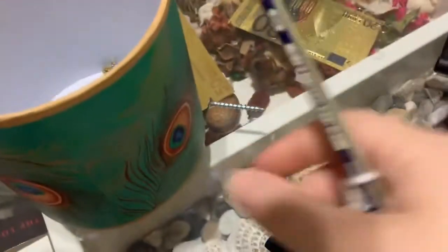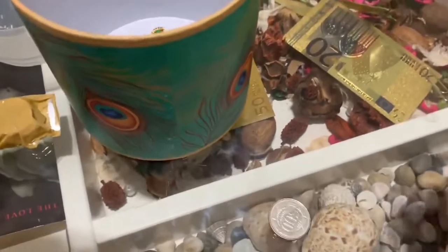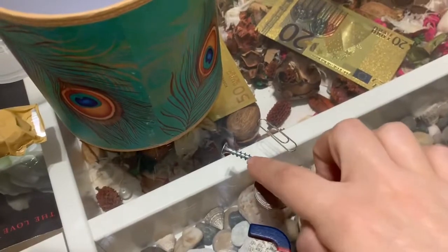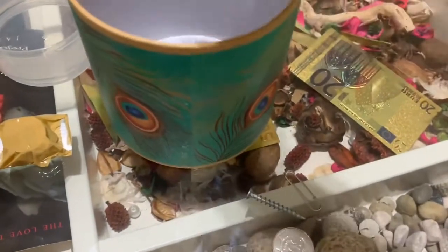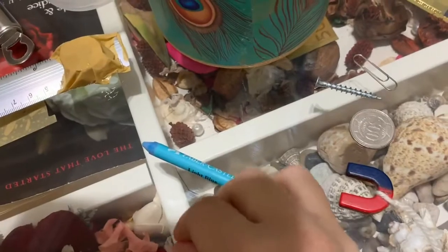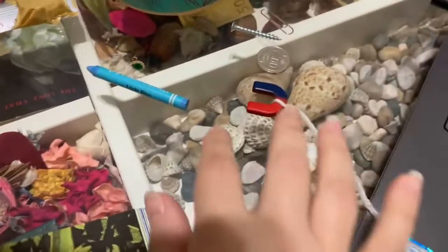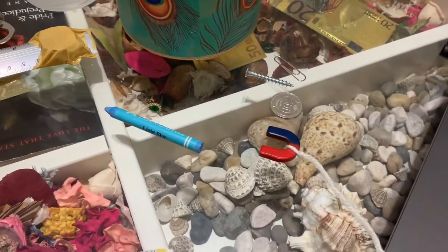So which objects got attached to the magnet? The paper clip, the nail, and the coin. And which objects didn't get attached or attracted to the magnet? The wax crayon and the golden earring. We conclude that magnets attract objects made with nickel or iron, such as steel.